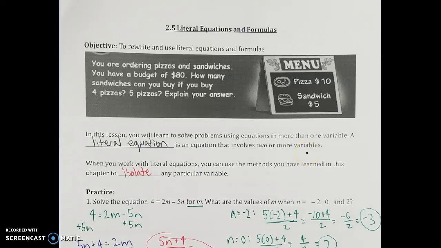Up till now we've only been using one at a time, but with formulas and literal equations you can expand on that. When we work with those literal equations, we can still use the methods we've learned from our earlier sections because we're still isolating. This time it's going to say any particular variable because, again, we have more than one.